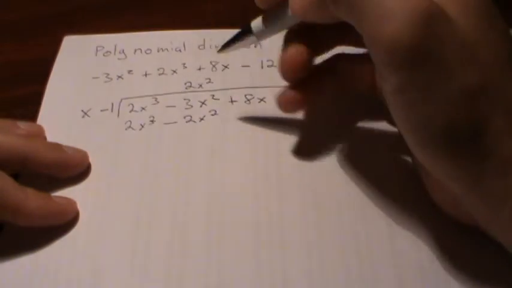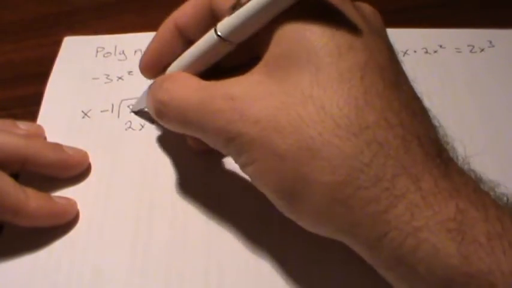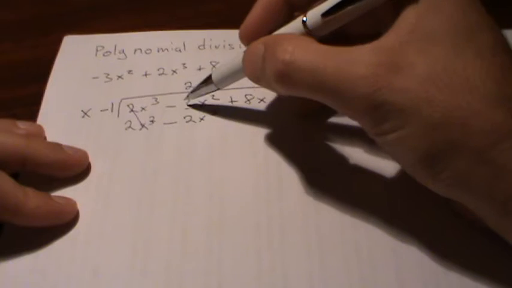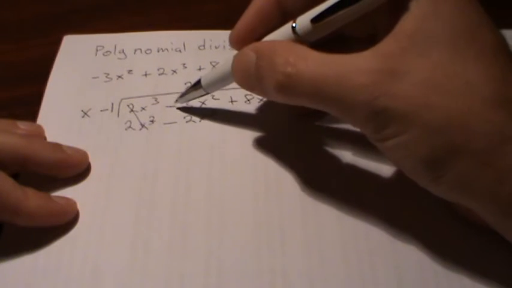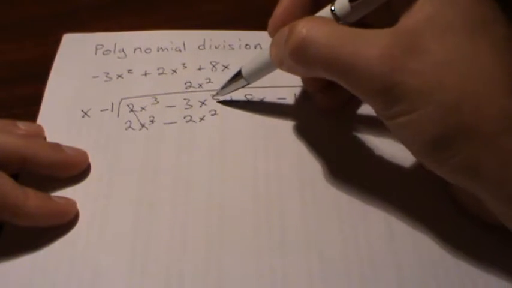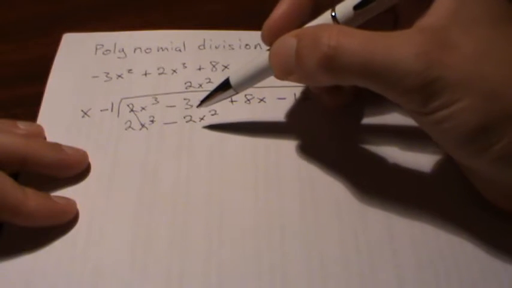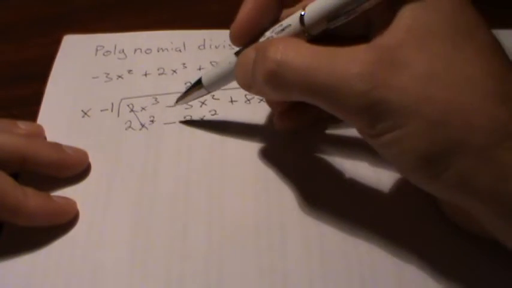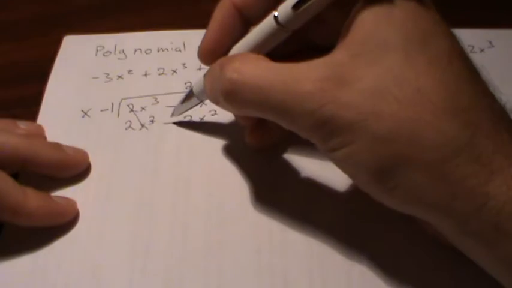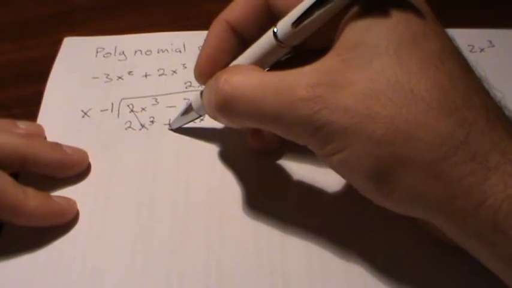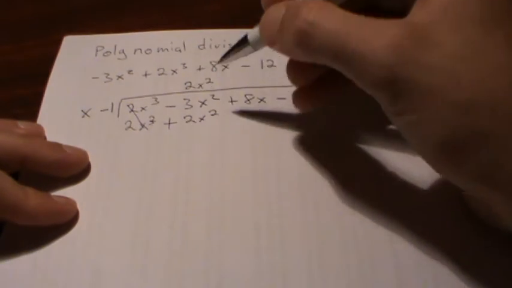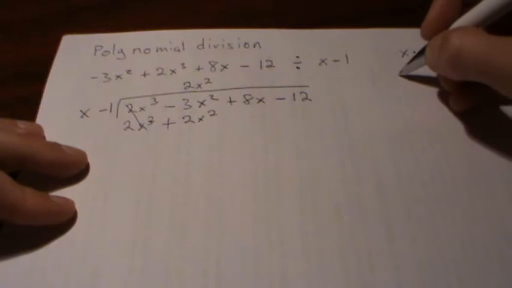This minus this is 0, and so they cancel. Then negative 3x squared minus a negative 2x squared. So minus a negative 2x squared, I can change that to a positive, because remember, minus a negative, and I'll write this up over here.